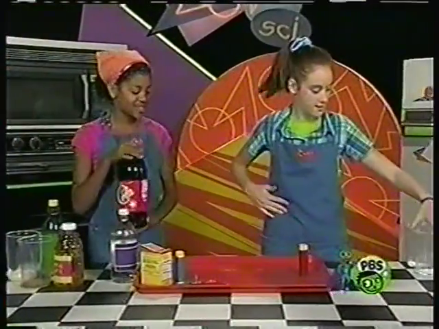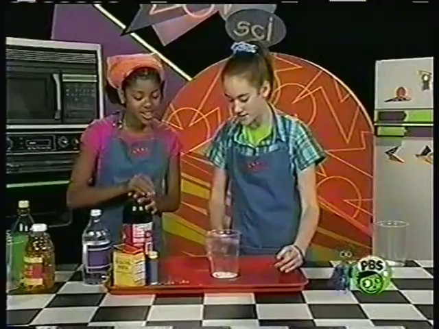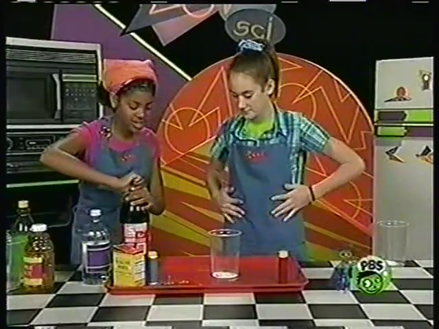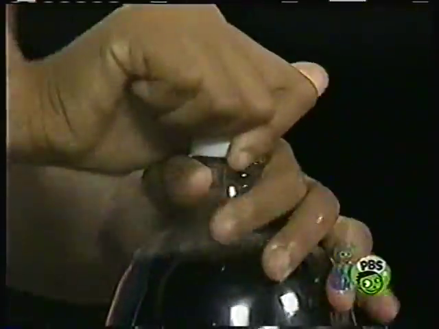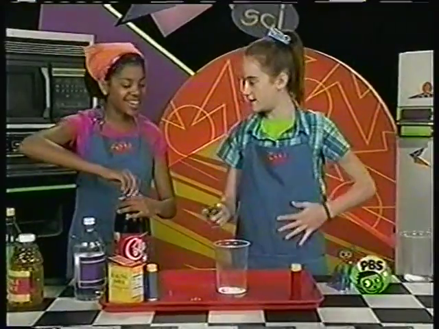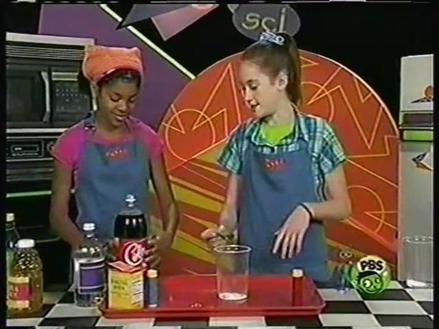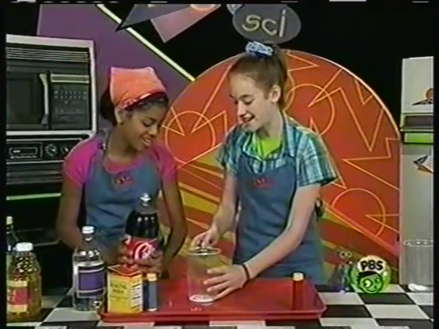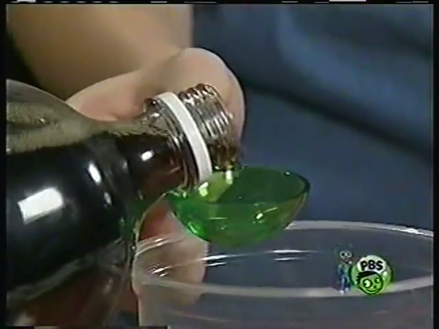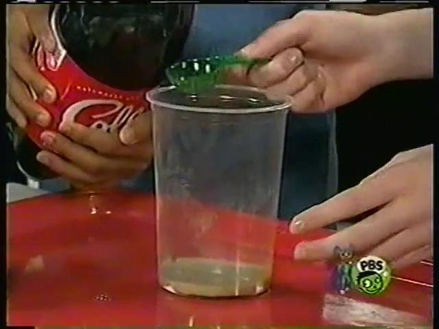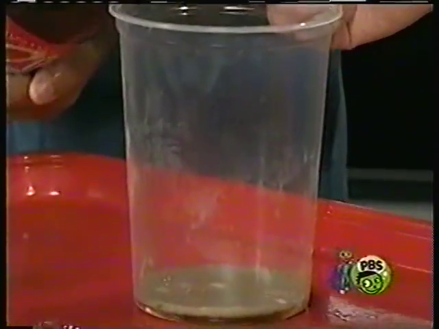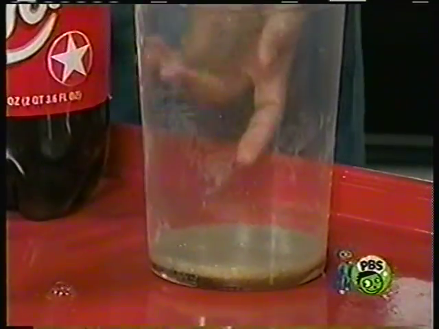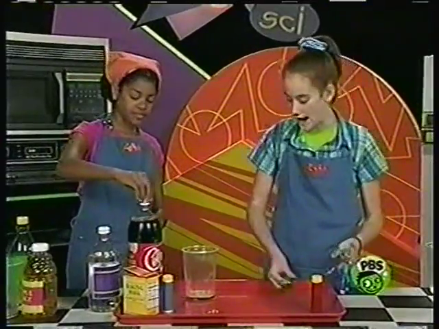Okay, let's try cola. I'm excited about this one. I want to see if it works. Do you want to hold it and I'll pour it? Sure. I don't want it to foam. It's funny to think that things you drink have a lot of acid in them. Okay, a little. Okay, ready? Ooh, that's cool. It works. It doesn't have that big of a reaction, like when you pour Coke into a cup, it just foams a little. But I think the baking soda adds more bubbles.